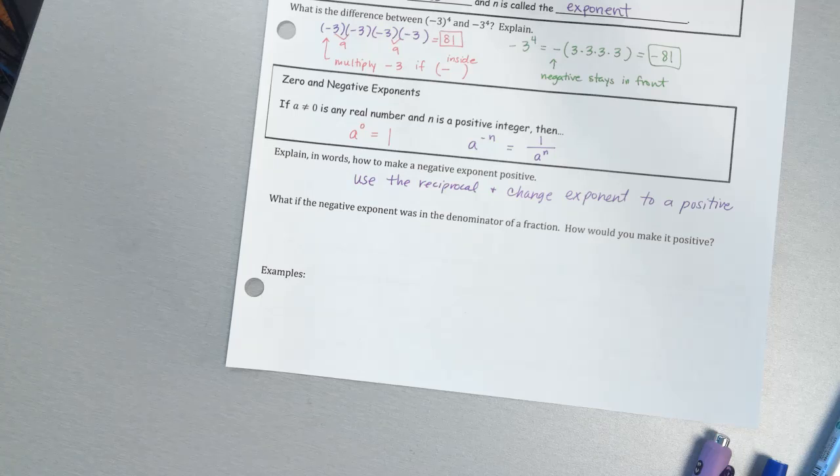Okay, give me a thumbs up if you're feeling confident that you know how to do it. Okay, so if you had a negative exponent in the denominator, in order to make it positive, you would move it to the top.